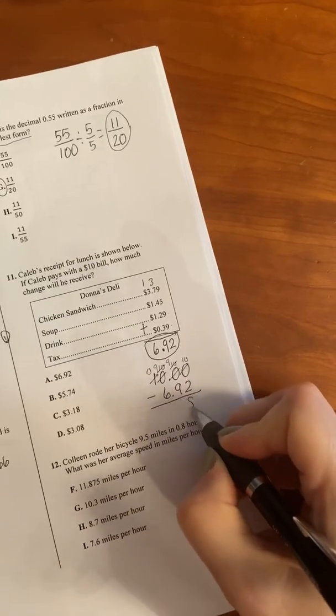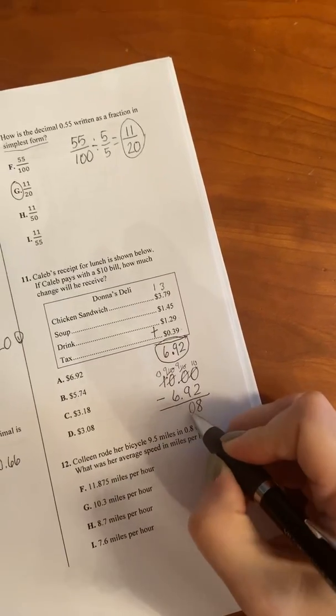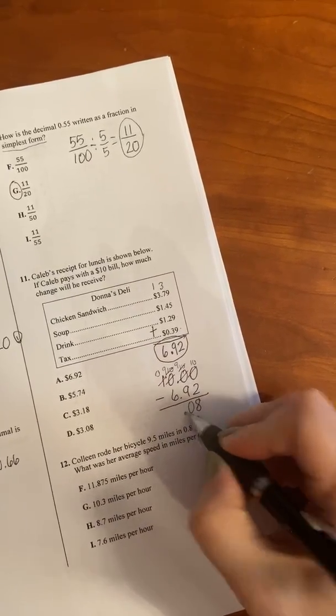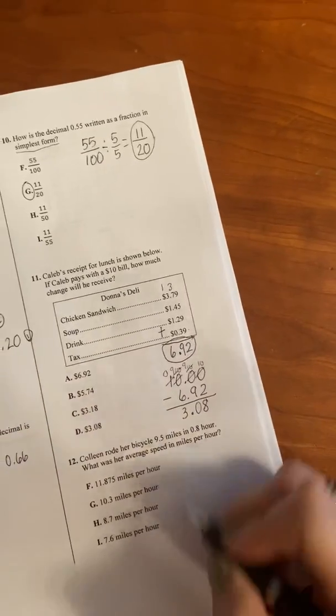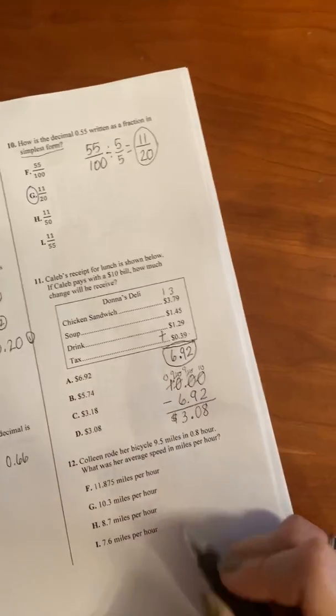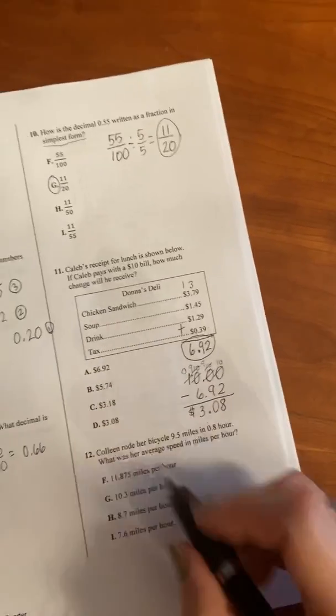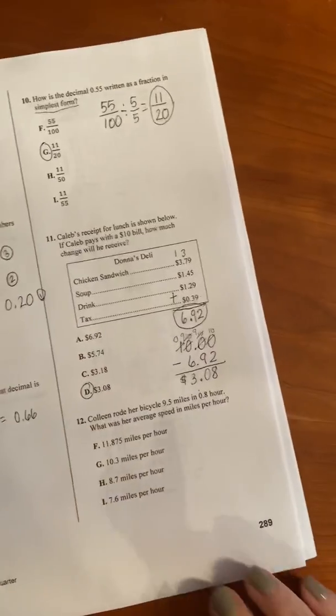10 minus 2 is 8. 9 minus 9 is 0. Keep the decimal lined up. 9 minus 6 is 3. So Caleb's change would be $3.08, which is choice D.